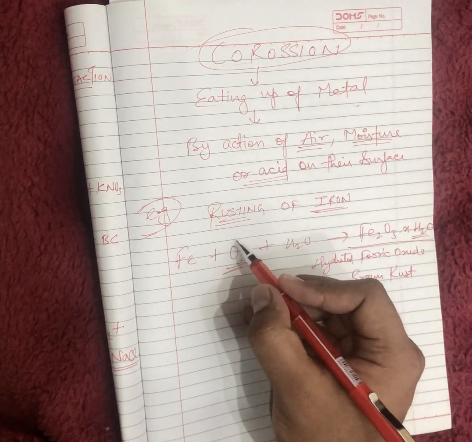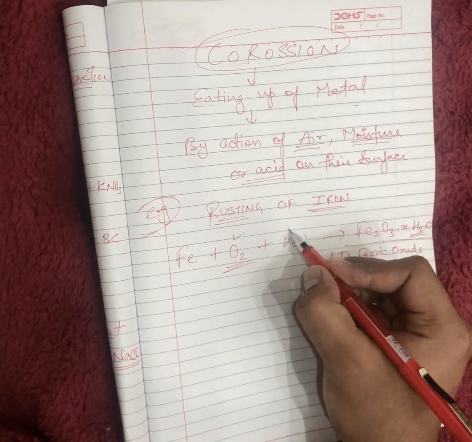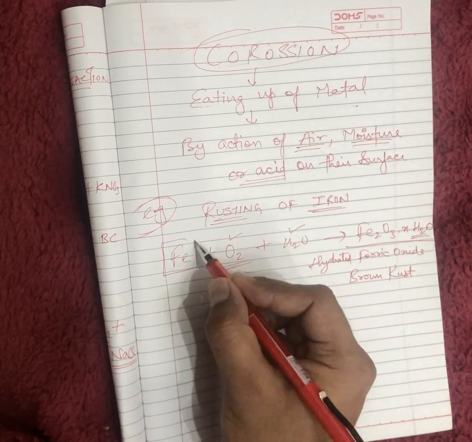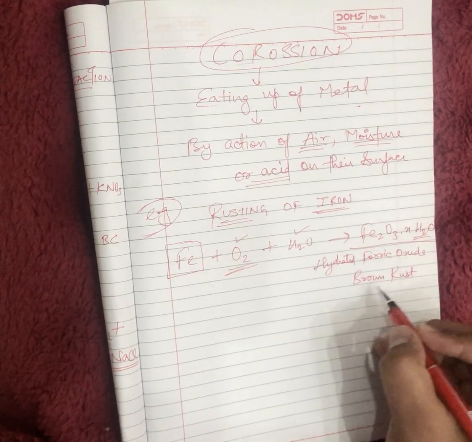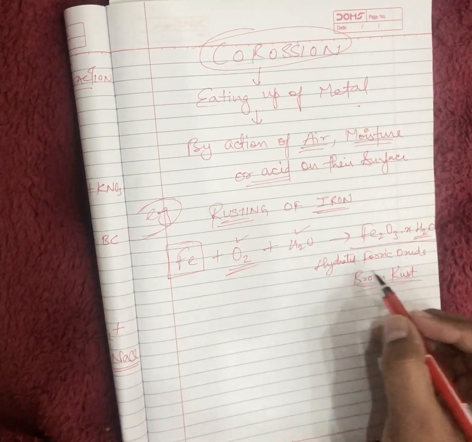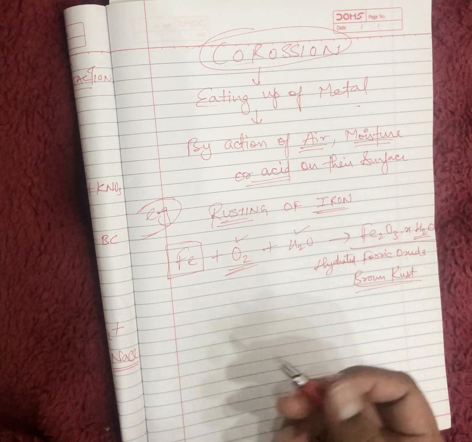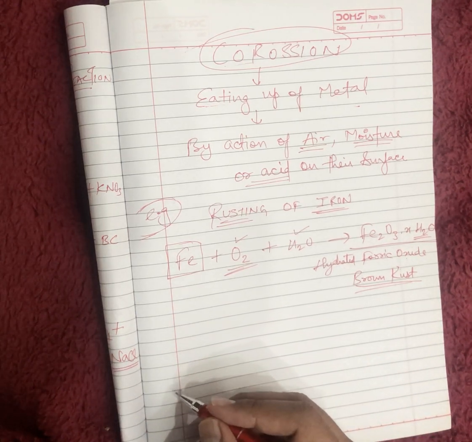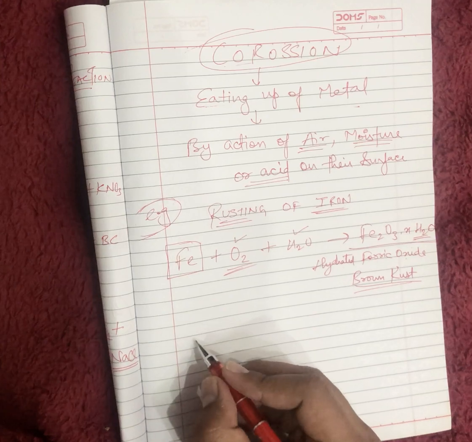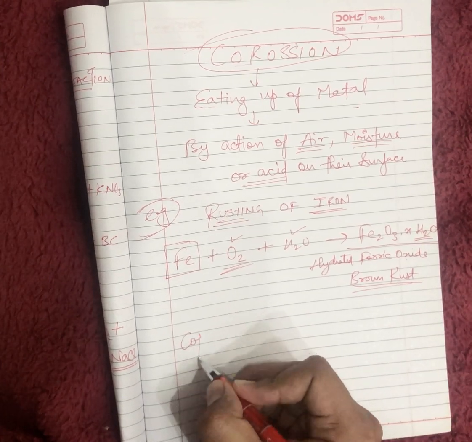In this reaction, we have seen both air and water react with iron to form hydrated ferric oxide, which is basically brown rust. So this particular phenomena is known as rusting, or you can say corrosion. There are many examples. For example, there is one more substance, copper.